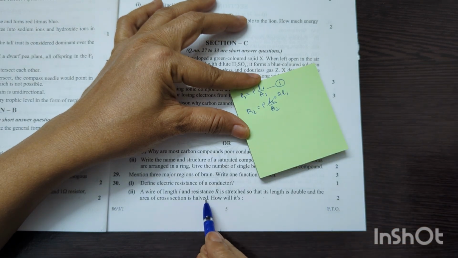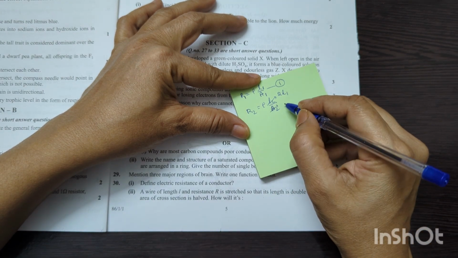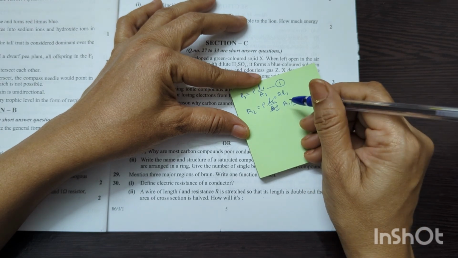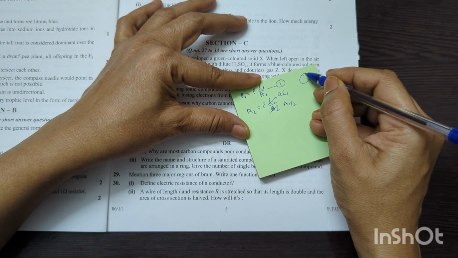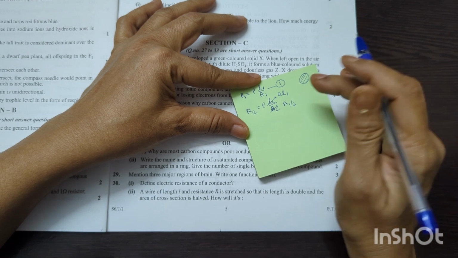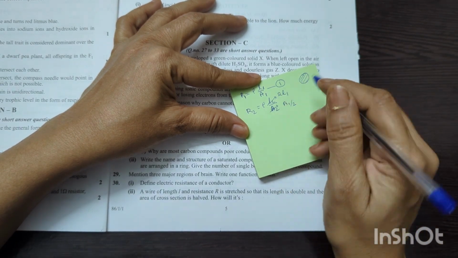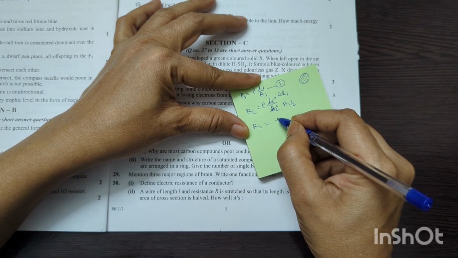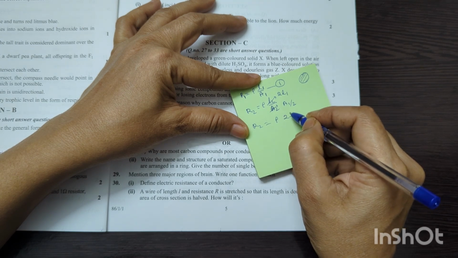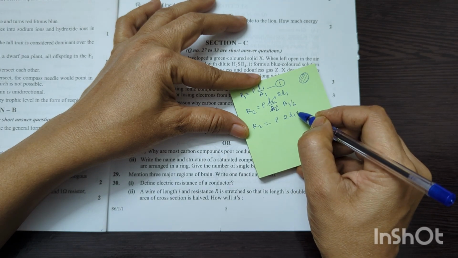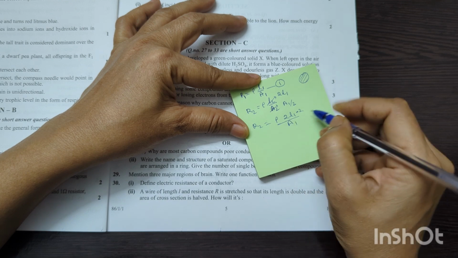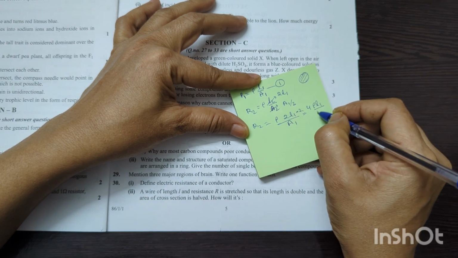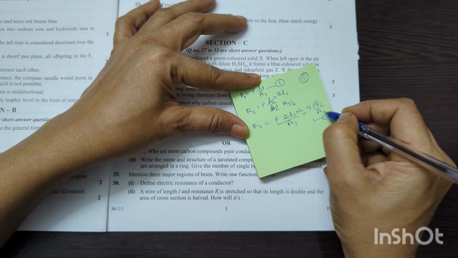And area of cross section halved. So A2 you can take it as A1 upon 2, though this area is different. This area is area of cross section, that circle, but this will still work if you do like this. So R2 is rho twice L1, and this 2 goes to the numerator by A1. So 4 rho L1 by A1, this is equation 2.